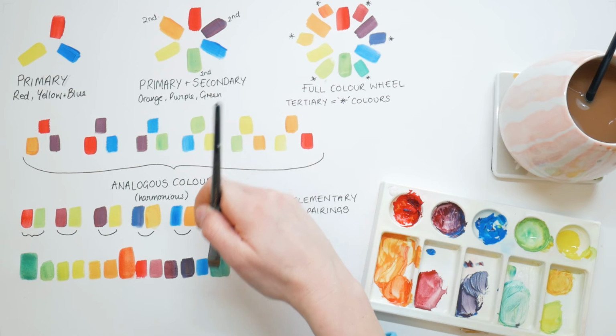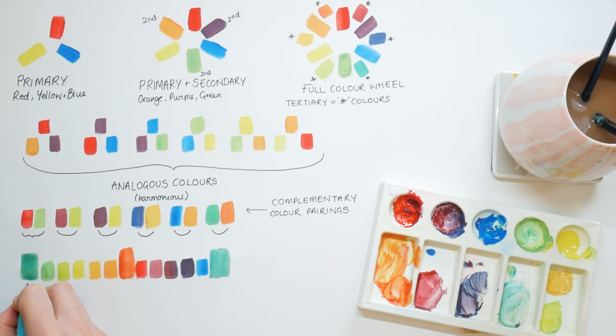Now, to figure out if the colour that you have is a warm or a cool, you firstly need to know what it's going to be put down next to.